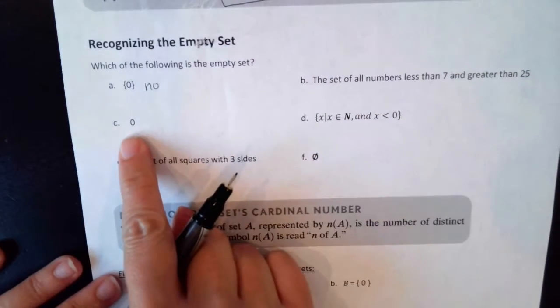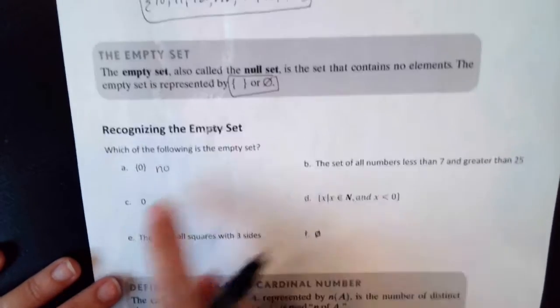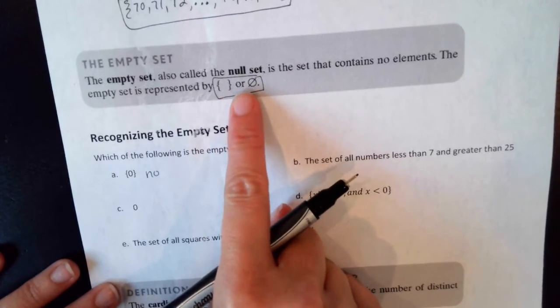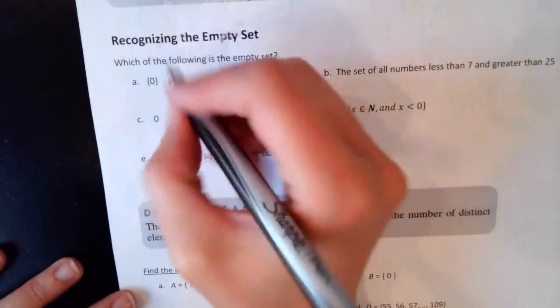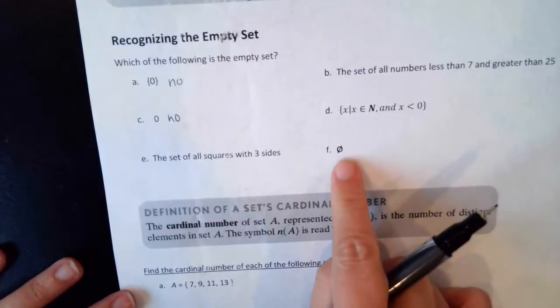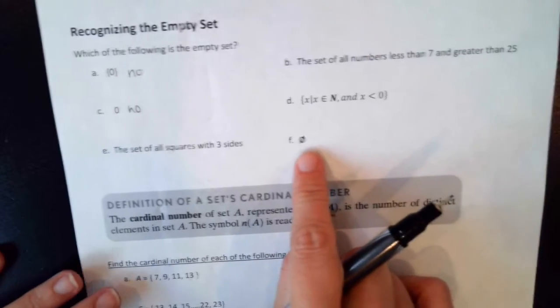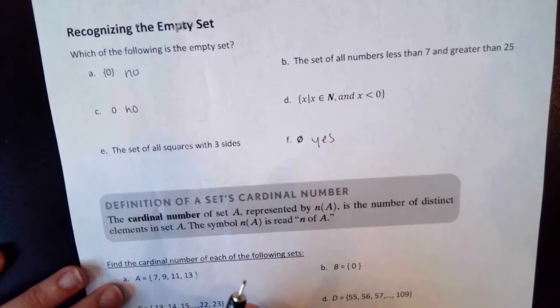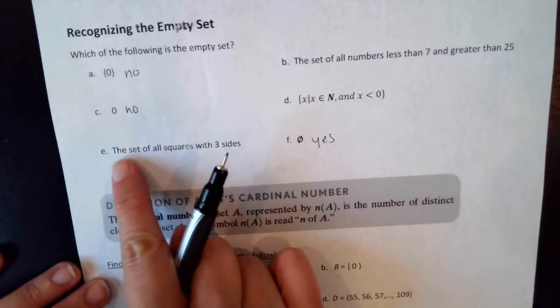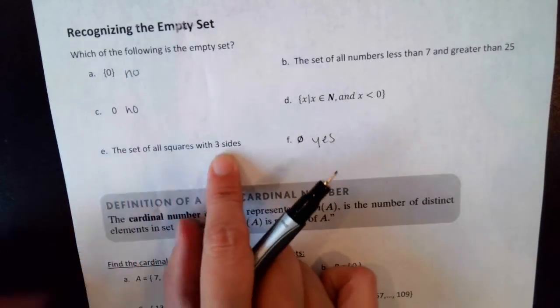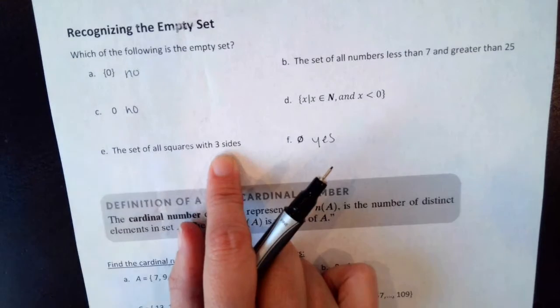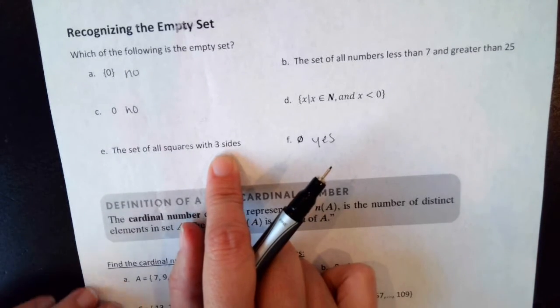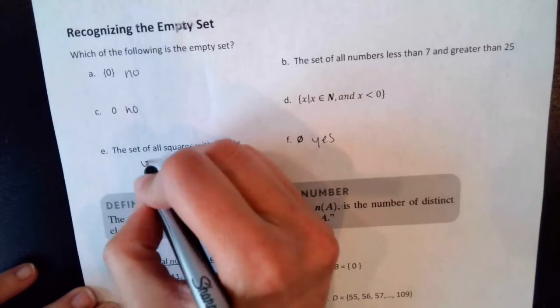Nope. What about this one? Does it look like this or look like this? No, that's not the empty set. What about F over here? That's a yes. Okay, these other three, you have to think about a little more. This one is the set of all squares with 3 sides. So can you think of a square that has 3 sides? Neither can I. So this is a yes.